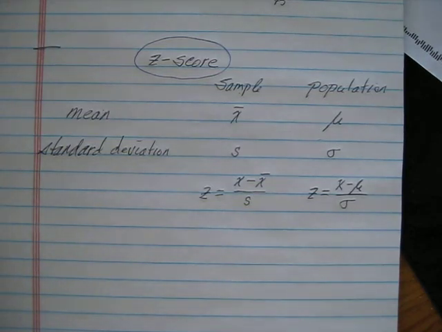Okay, so that's how z-scores are used to help tell the ranking of a particular value.